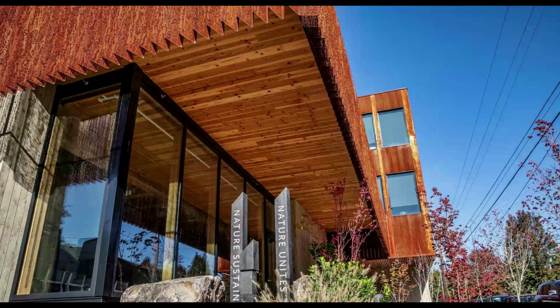I'm going to go through and you'll see some pictures of some projects that are out there, either ones we've done or others. This is the Nature Center in Portland. That's a 7-ply panel with a pretty good cantilever that's overhanging. But you can see the beauty of the wood and the cantilever that's there.